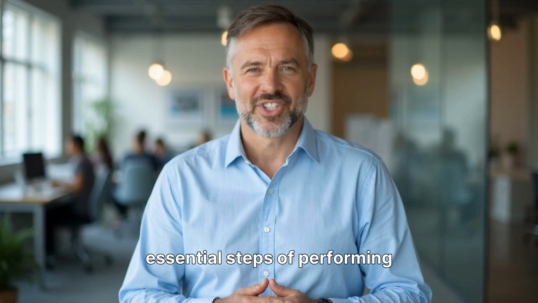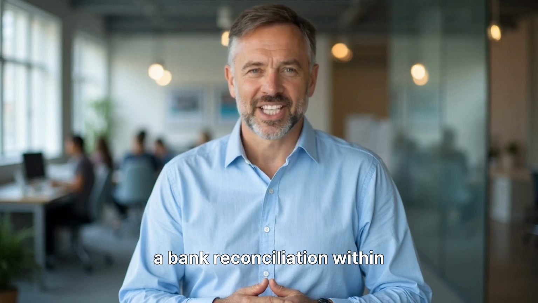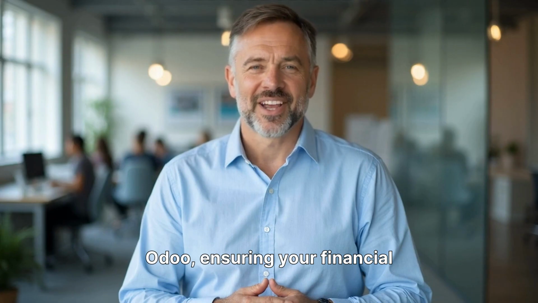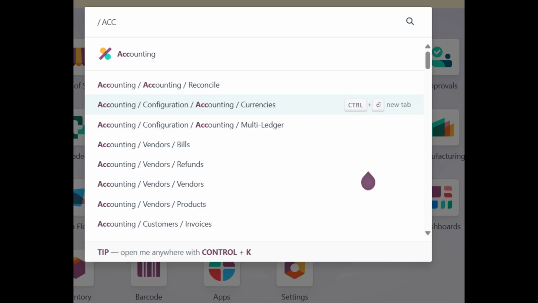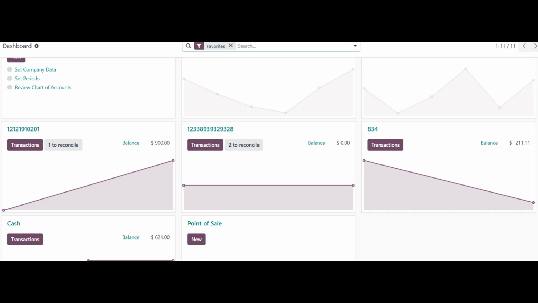Let's walk through the essential steps of performing a bank reconciliation within Odoo, ensuring your financial records are precise. Navigate to the accounting application from your Odoo dashboard, your central hub for financial operations. Select the bank journal account you wish to reconcile.